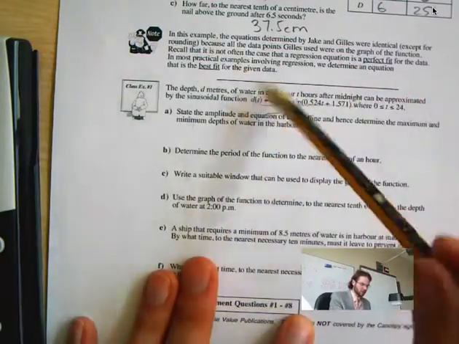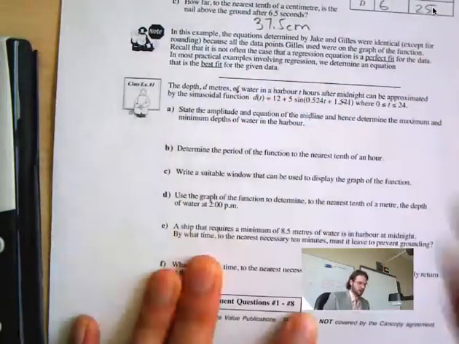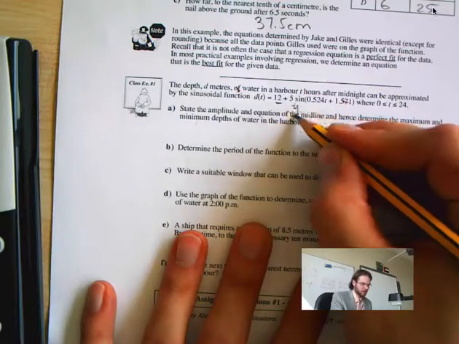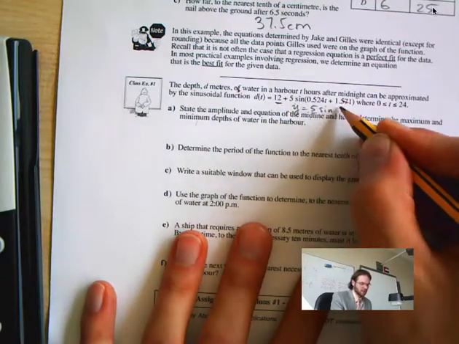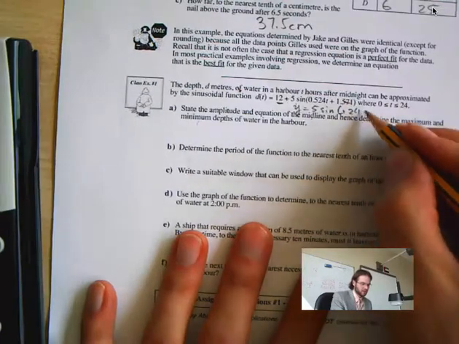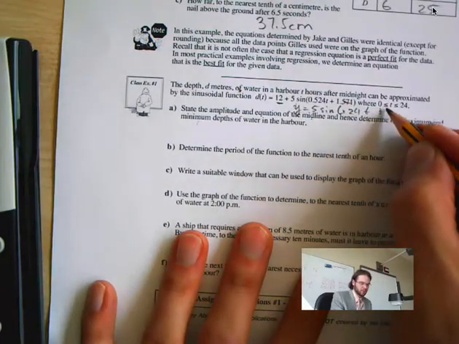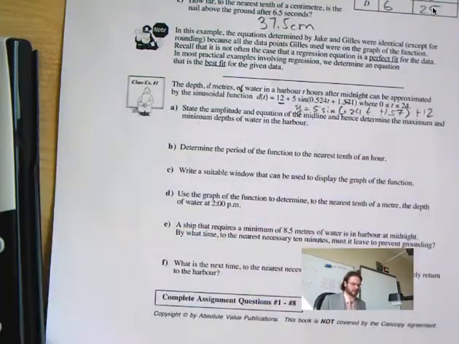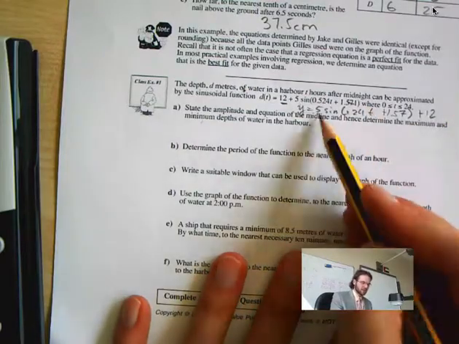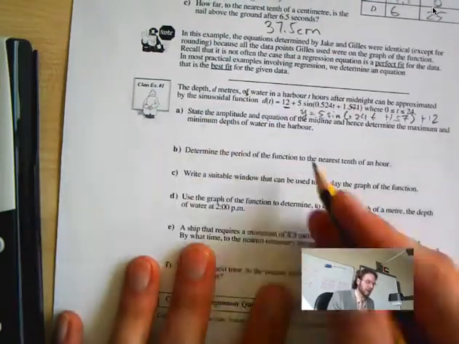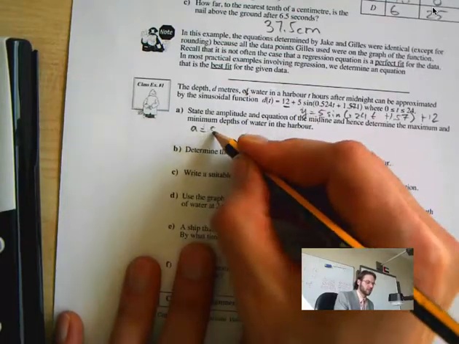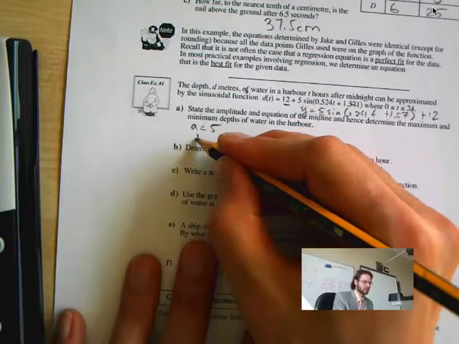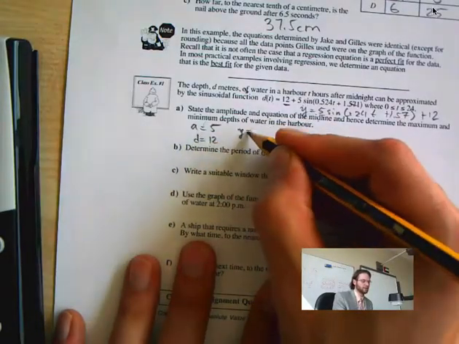Okay, well I look at this, it's kind of written in a weird way, isn't it? I have 12 plus. I would like to rewrite this as y is equal to 5 sine 0.24 t plus 1.57, and then we have plus 12. That looks better. So this is my D, this is my A. So the amplitude of the equation, A is equal to 5. Okay? The midline is 12. D is equal to 12. So that's y is equal to 12.